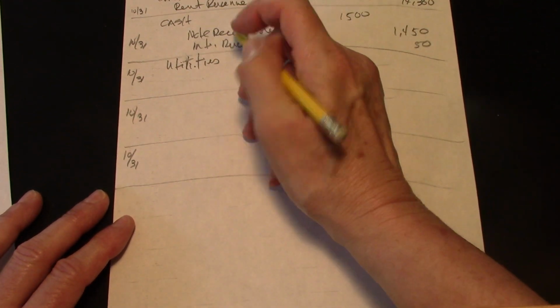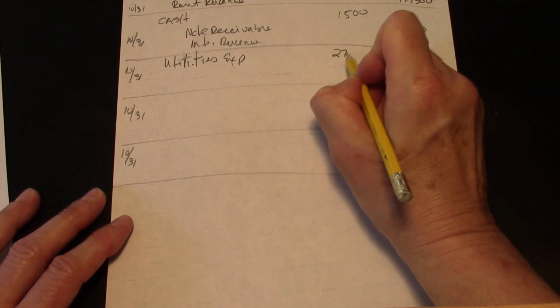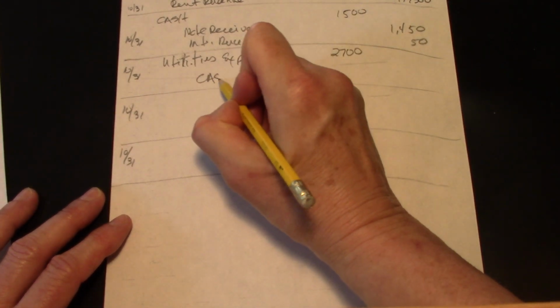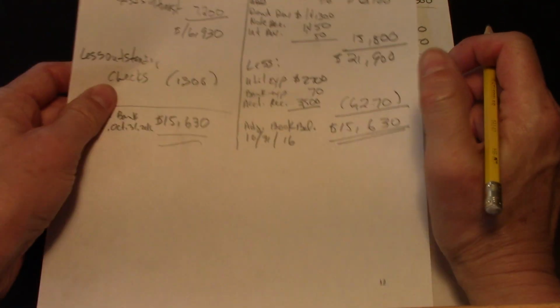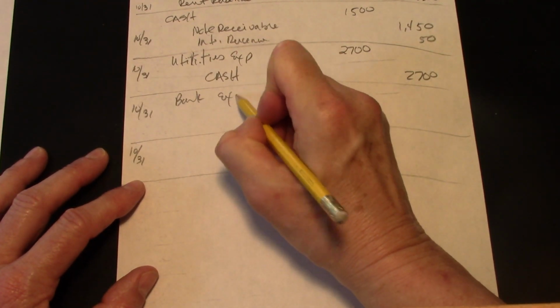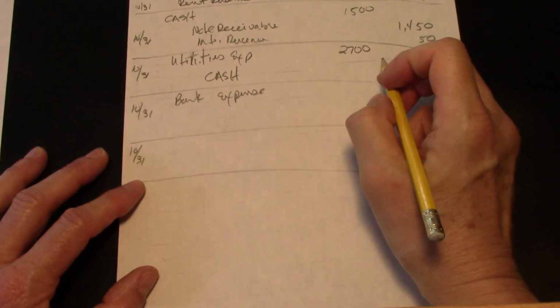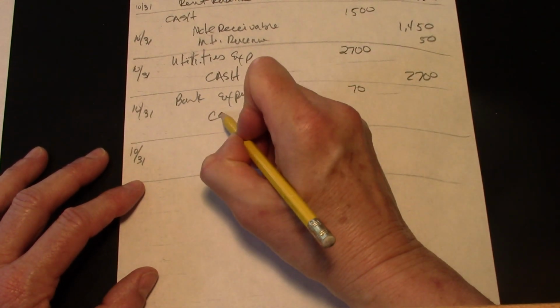All right, so expense is $2,700. And of course, they took cash out for that. Bank expense is 70, and they took cash out for that.